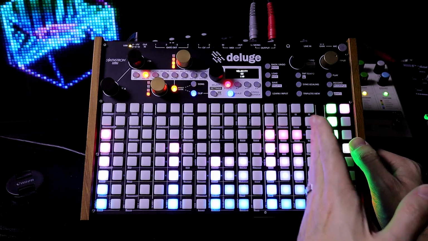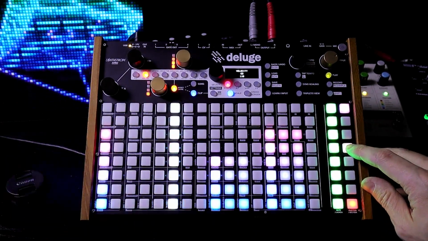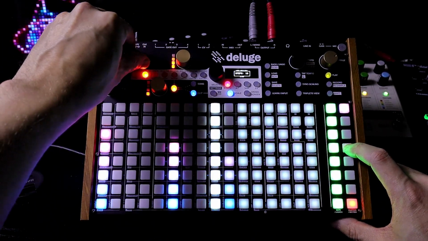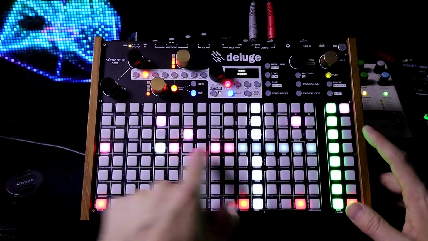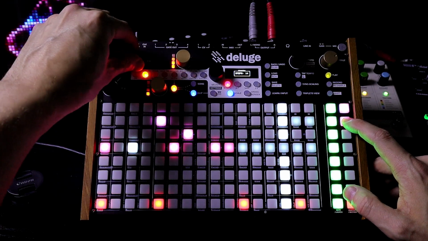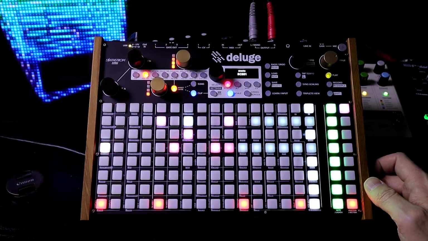Let's say I just want just this row. Now if I hold down on the note and turn it in, just like when we're in regular note view, it's going to modify that row. So I can hold this down, bring that in a little, etc.